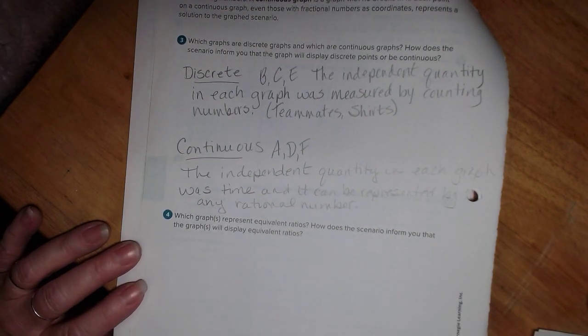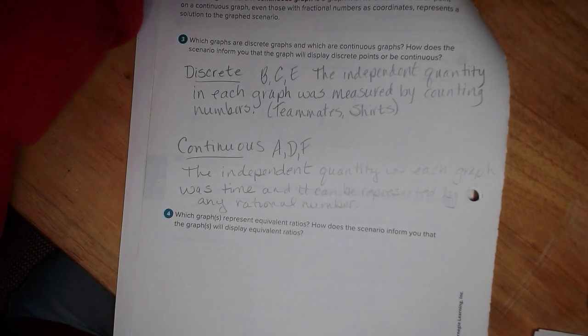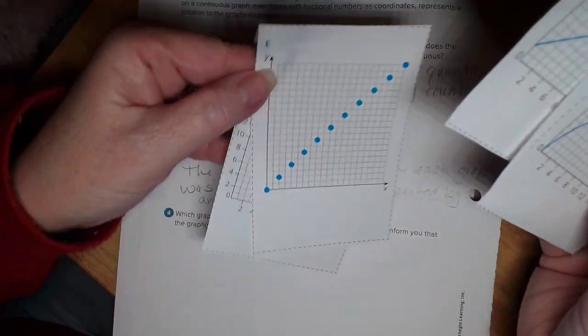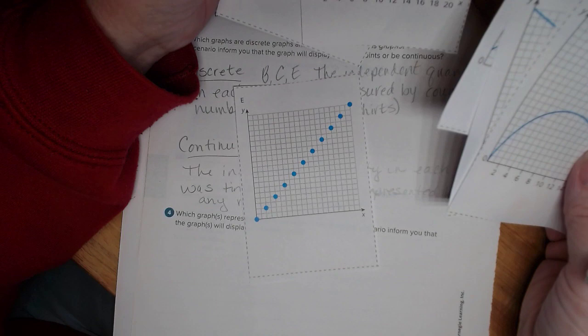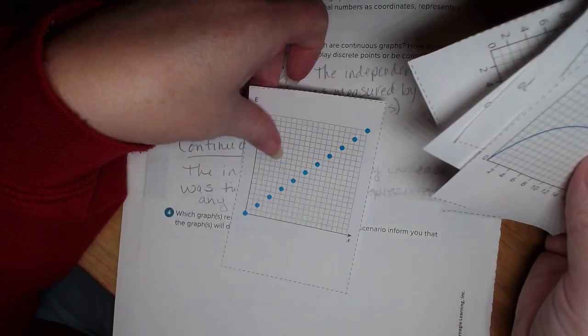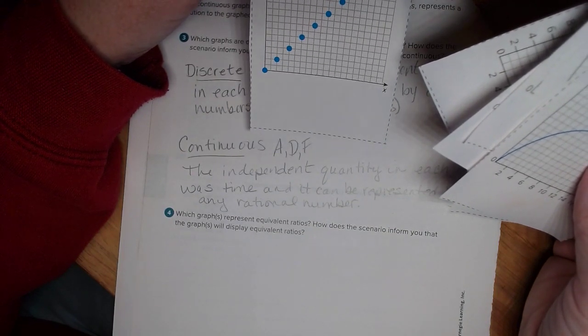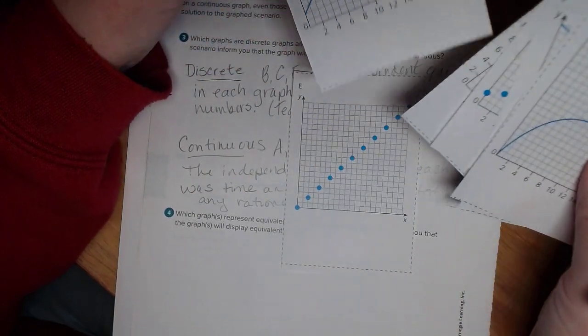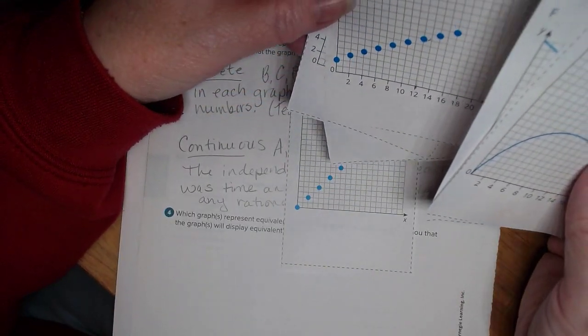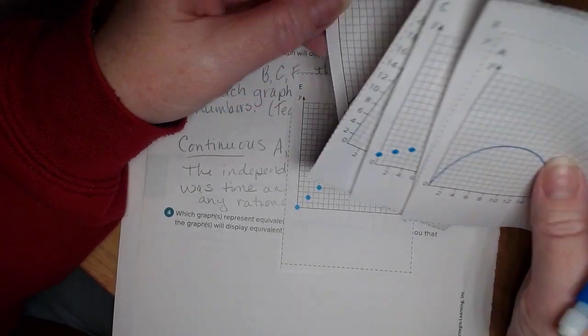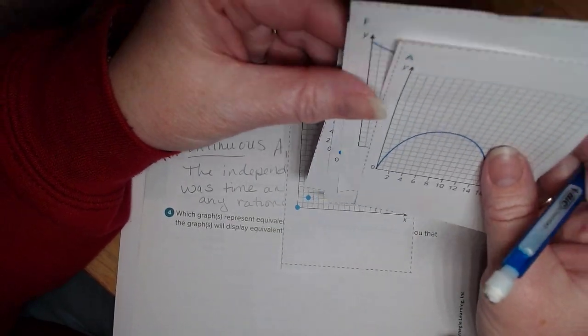It says, which graph or graphs represent equivalent ratios, and how does the scenario inform you that the graph will display equivalent ratios? So remember, equivalent ratios from another unit, we know that has to go through the origin. So that one did. Okay, and I think that's the only one we have.